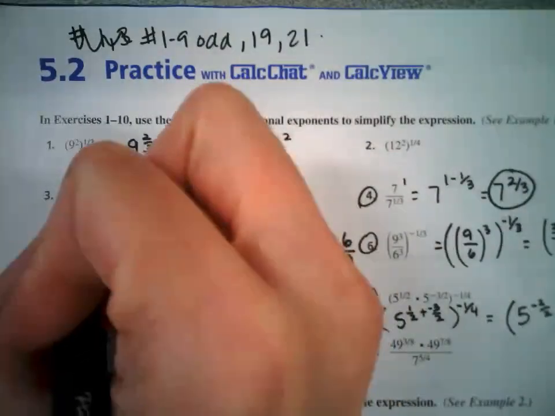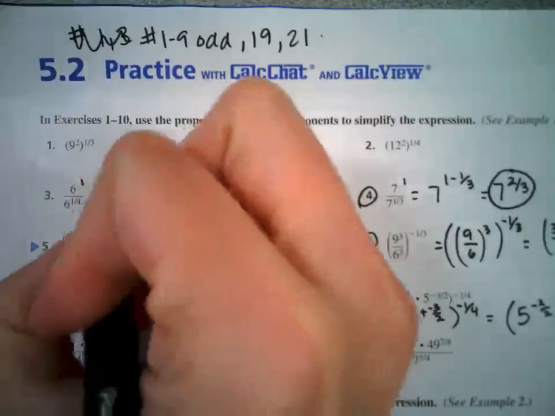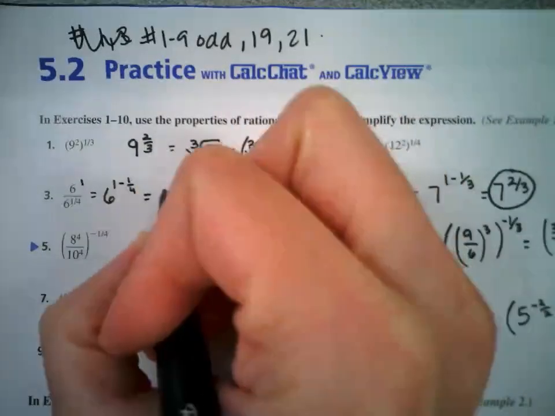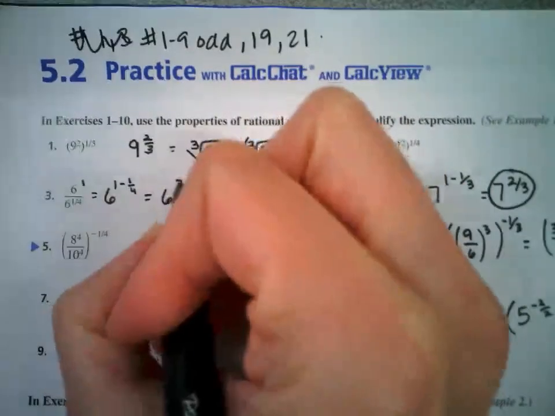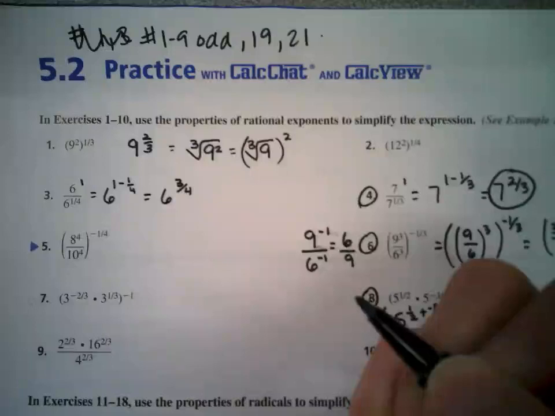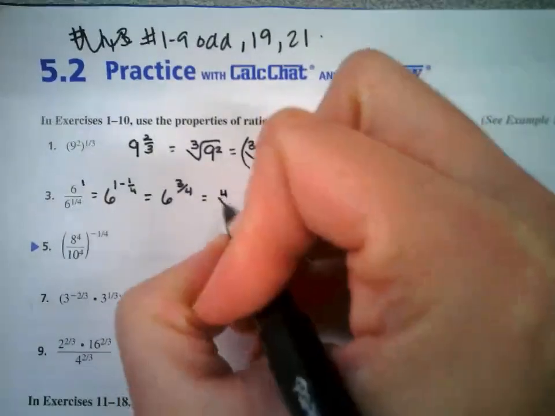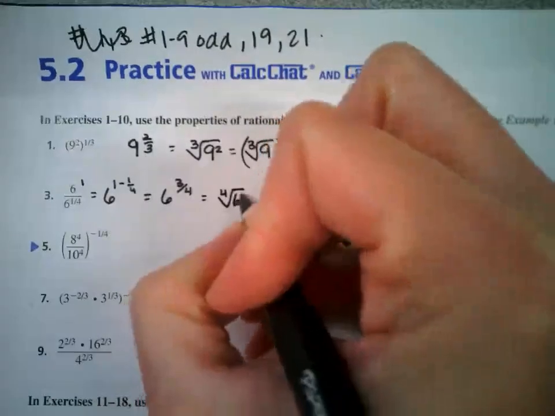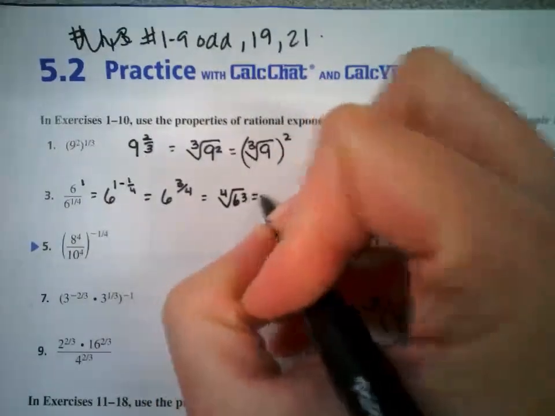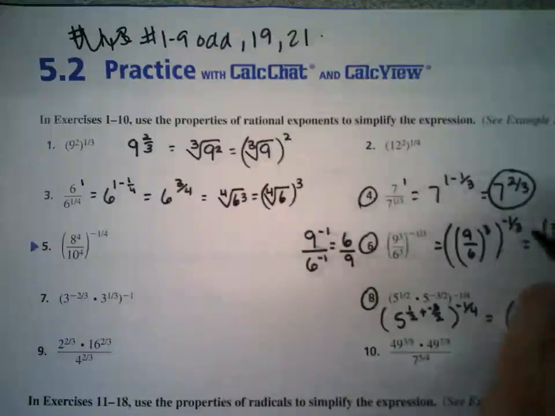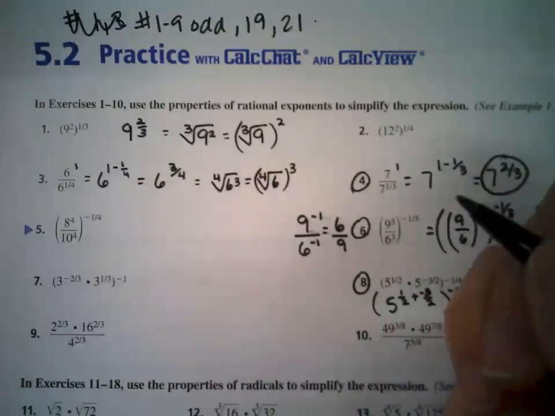Right, for number 3, we want to remember that there's a 1 here. So we're saying this is 6 to the 1 minus 1/4. 1 minus 1/4 is 3/4. So it's 6 to the 3/4 power. If you wrote it as a radical, it's the 4th root of 6 cubed or the 4th root of 6, and you would do quantity squared or cubed.